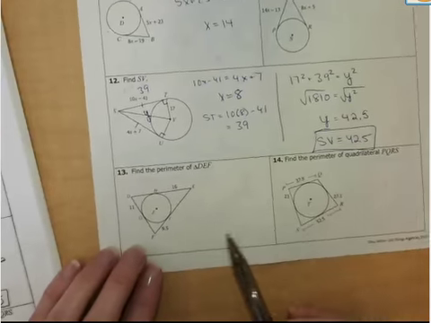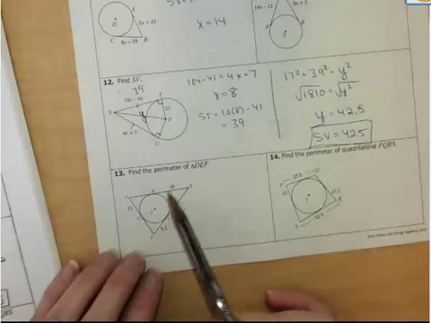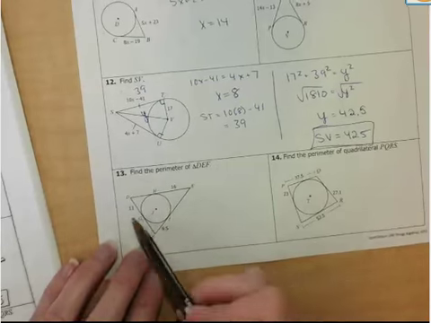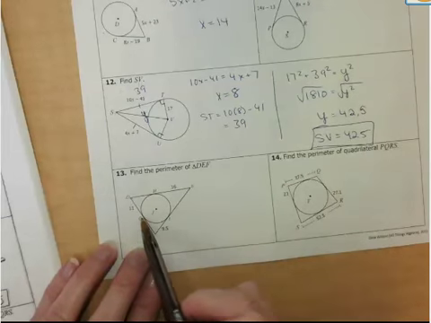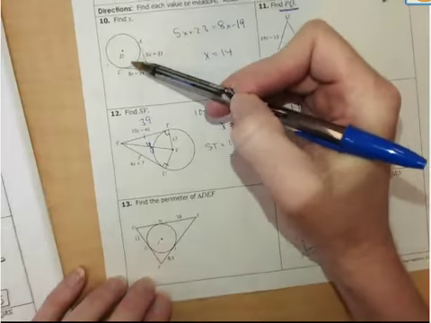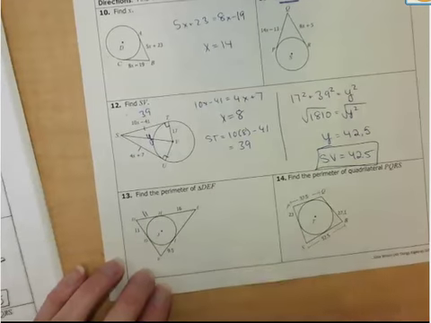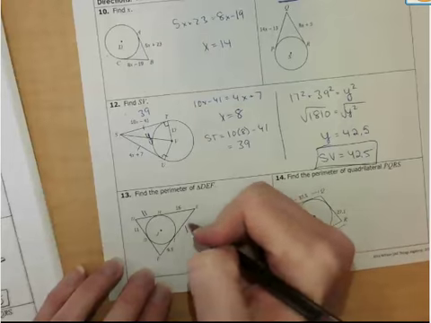Okay, and then these last two problems are dealing with the circumscribed polygon around the circle, and these are all tangent. So here we know that if these two lines are both tangent, this is a situation like what we had up here. If this is 11, then this will also be 11. And if this is 16, then this is 16.